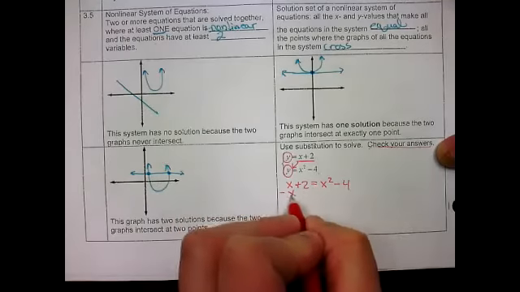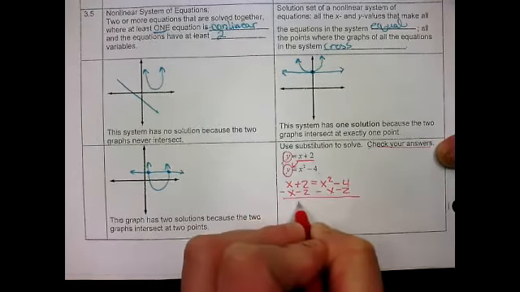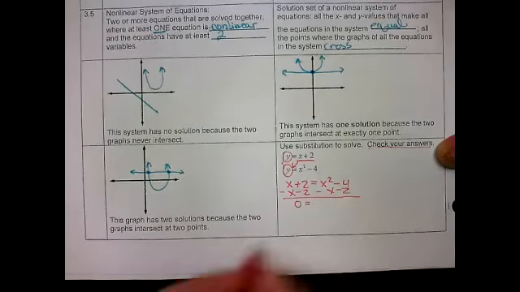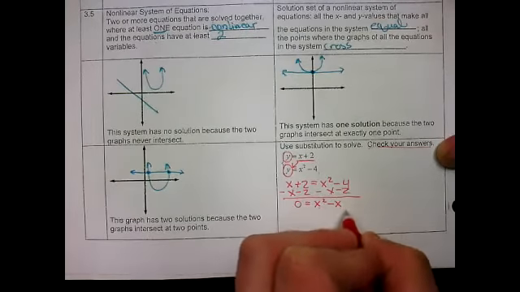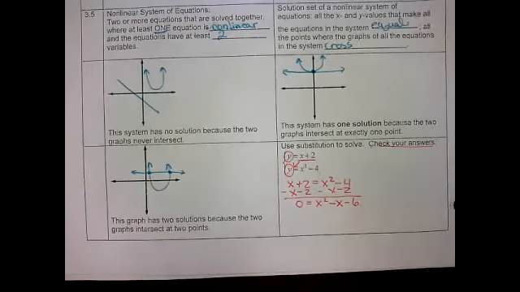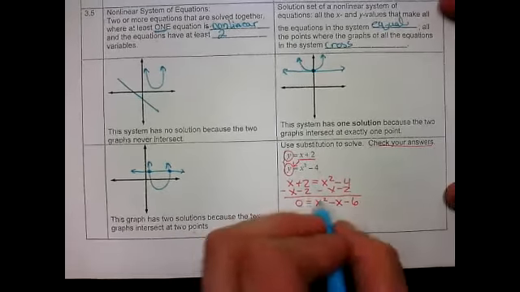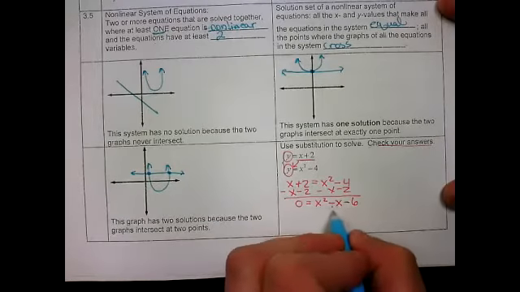So I'm going to subtract x from both sides, and I'm going to subtract 2 from both sides. That's going to give me a 0 on the left, and I wind up with x squared minus x, there's no like term here for it to combine with, minus 6. So now, how do I solve a quadratic? I factor. So what multiplies to negative 6 and adds to negative 1?